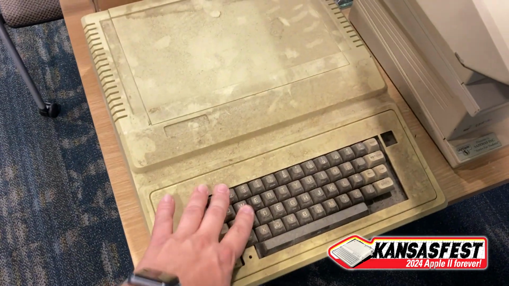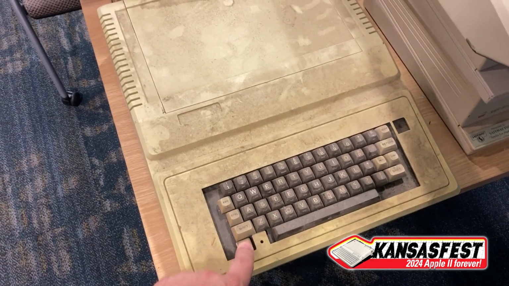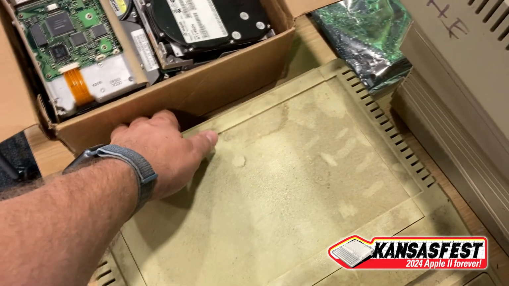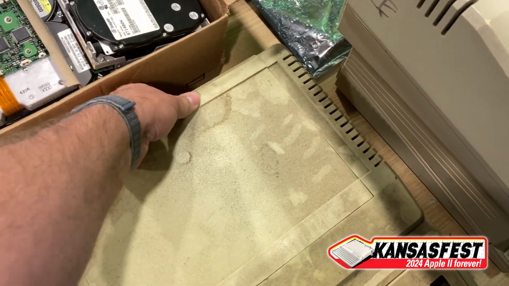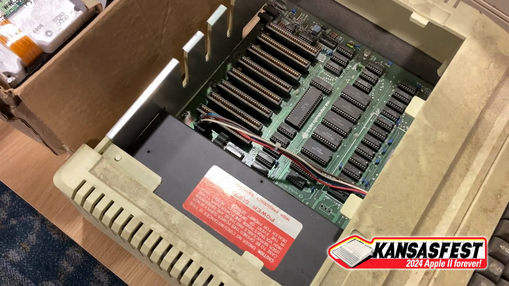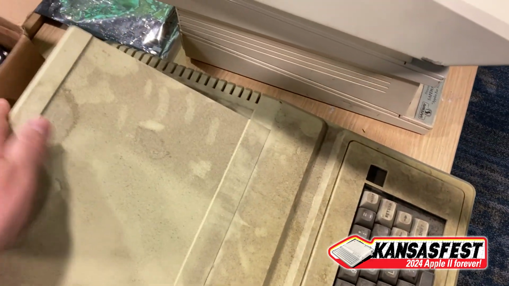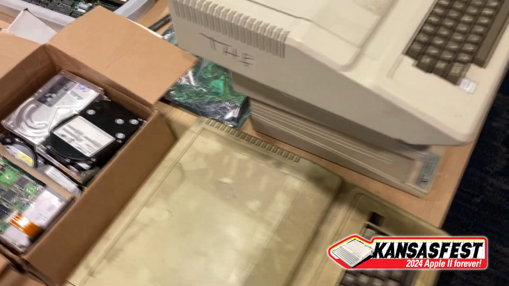The keyboard layout has this wacky, just make it fit kind of keyboard, but look at this, this is what's great. Clone case, but a real Apple II motherboard. So I guess you work with the parts you have, right?